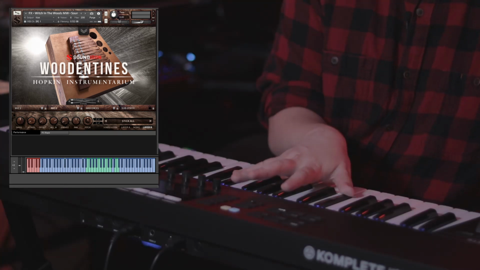And this library is very versatile in the different types of ways you can use it. So if, let's say, you're doing something maybe in more of a horror vein, you can use some of these effects presets. This one's called Witch in the Woods.